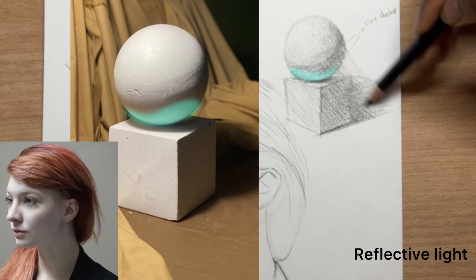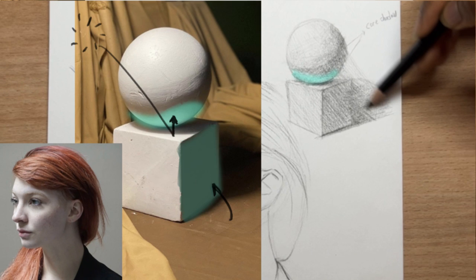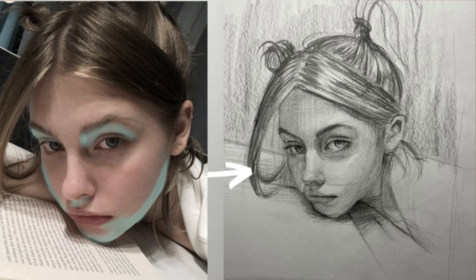This is a reflective light. It's also called bounce light, as it bounces from one object to another. In this example, the light bounces from the cube onto the bottom of the sphere, and here it bounces from the table onto the cube. But look how different the intensity of these two reflective lights is. The reason is that the surface of the cube that reflects the light is white, therefore reflecting a brighter light, and the surface of the table is dark, creating a darker reflection. The intensity of the reflective light also depends on the proximity of the object that reflects the light and the angle of the light source.